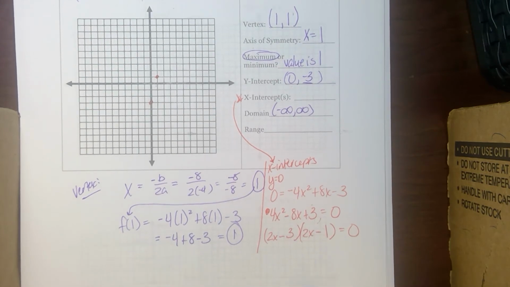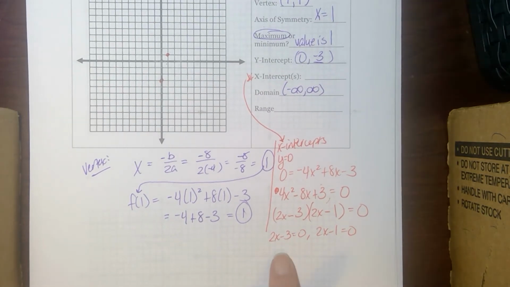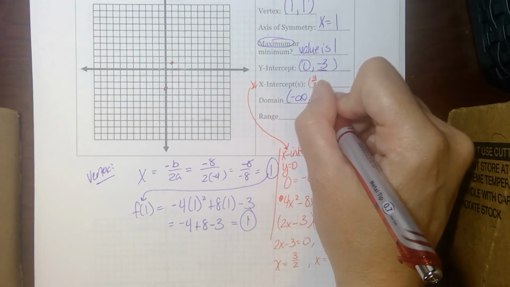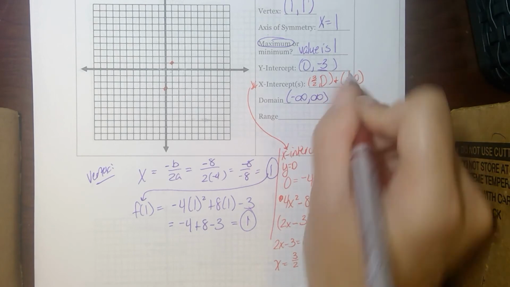So we're good. I set each of these factors equal to 0 to finish solving for my x-intercepts, also called the roots or zeros of my function. For this first one, I move the 3 over and then divide by 2. So I get x is equal to a positive 3/2. For the second one, I move the 1 over and divide by 2. I get x is equal to a positive 1/2. So my x-intercepts fall at (3/2, 0) and (1/2, 0).